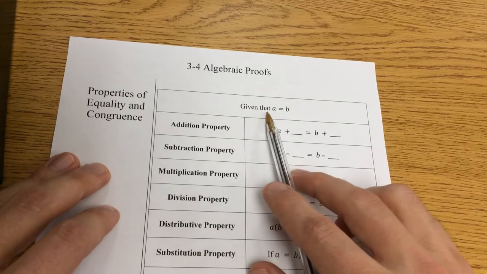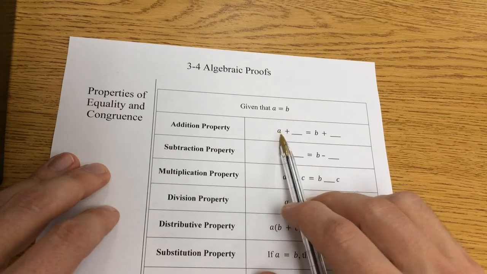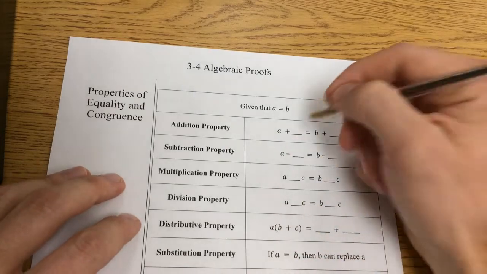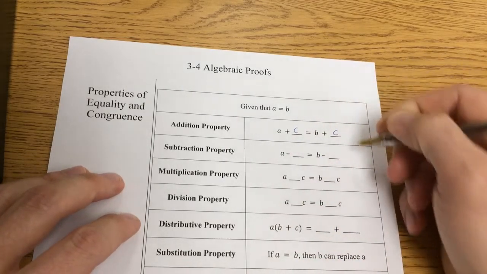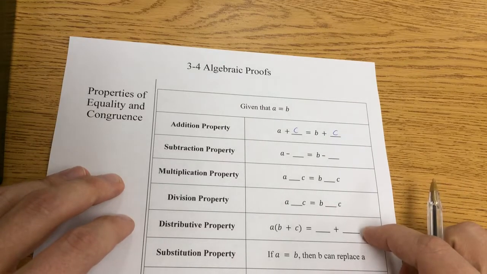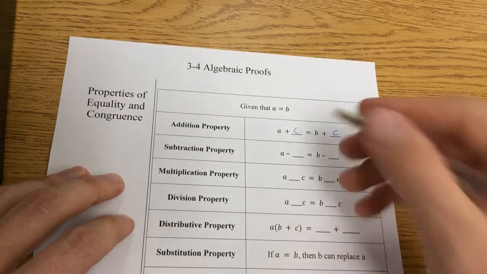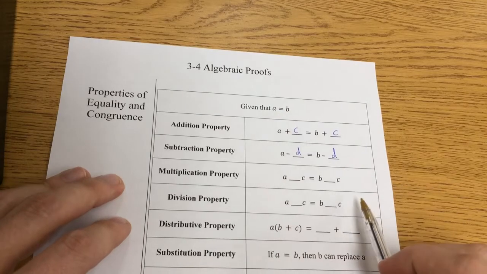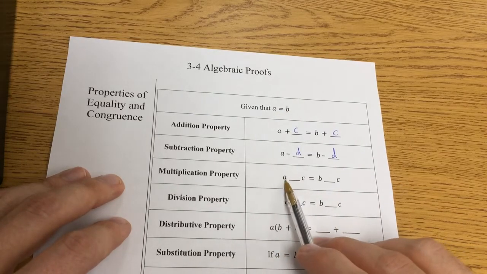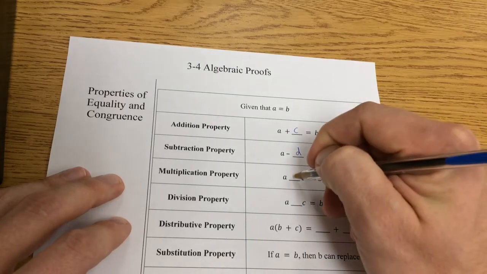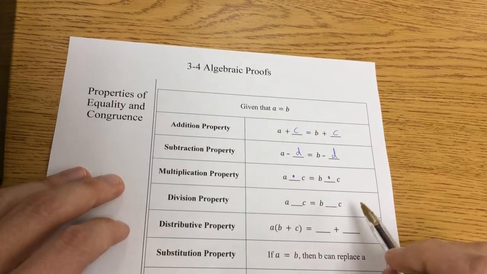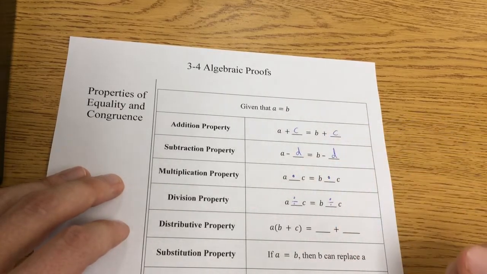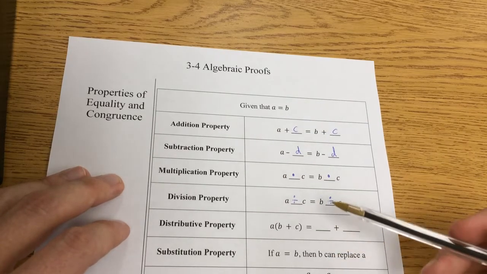So hopefully, first off, if we're given that A is equal to B, they have the exact same value. The addition property would state that if I add the exact same number to both sides, they will still be a true equation. So A plus C is going to be equal to B plus C. Subtraction property, same thing. If I subtract the exact same thing, A minus D is equal to B minus D. And this is the case if A is equal to B. The multiplication property: if I have A and B, and I multiply both sides by C, they're equal to each other. And division property, same thing. So all I'm doing is just giving a name to addition, subtraction, multiplication, division that you already know. We just call them the properties of equality.